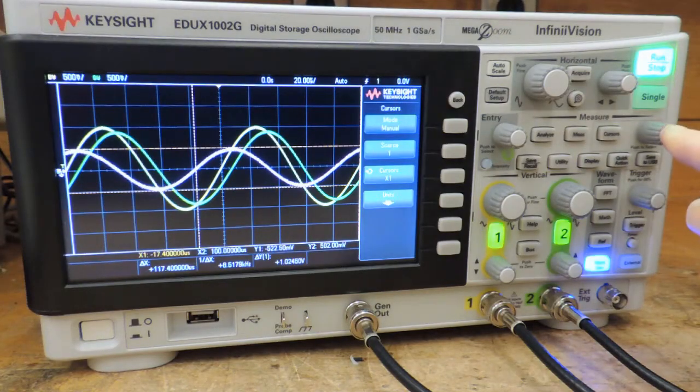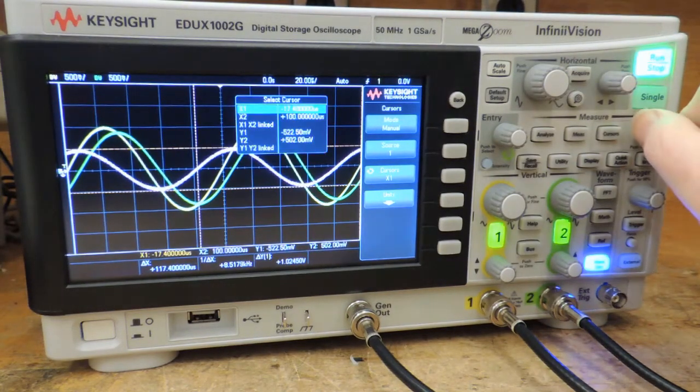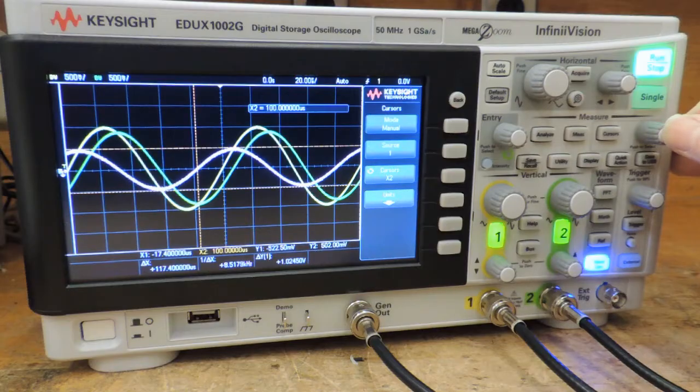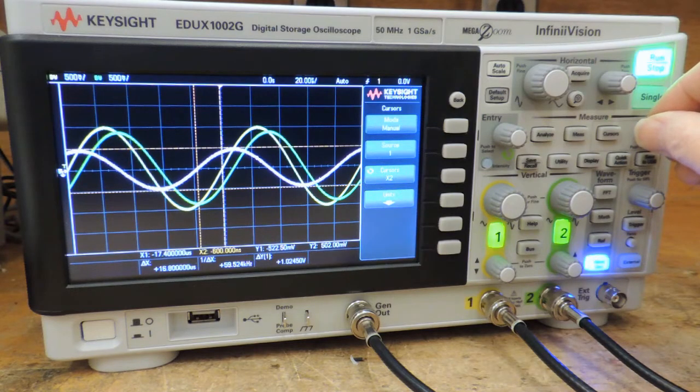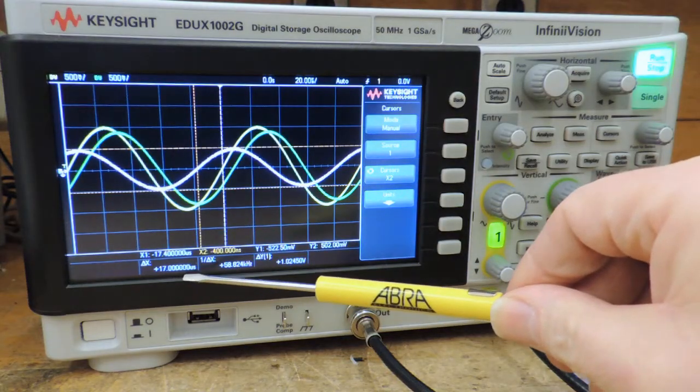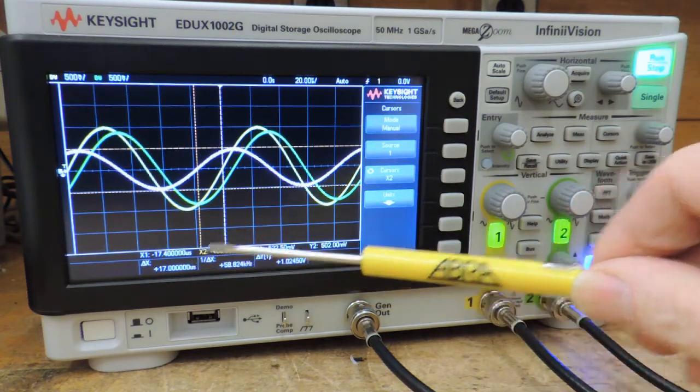So I'm going to press the cursor knob in again. I'm going to select X2. I'm going to move its cursor over until it gets to that yellow trace. So it looks like delta X in this case is actually 17 microseconds.